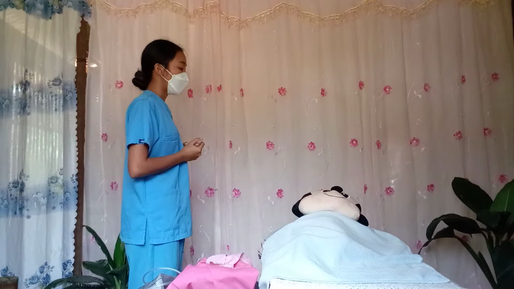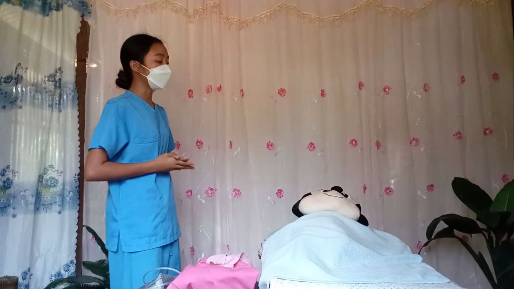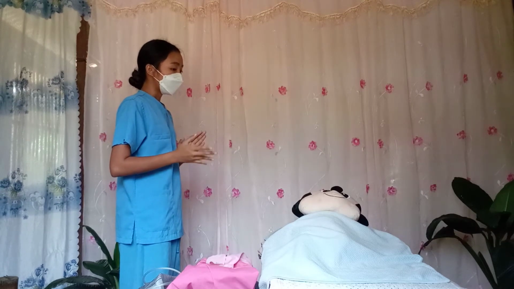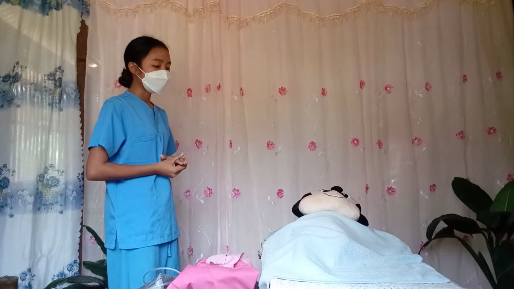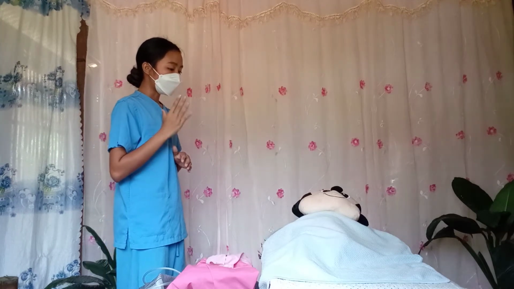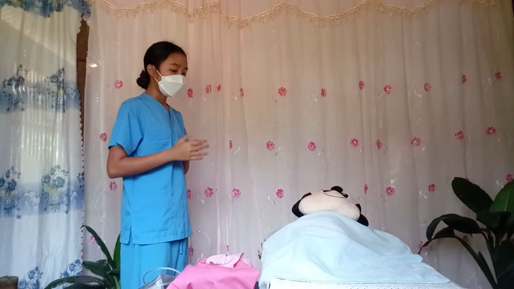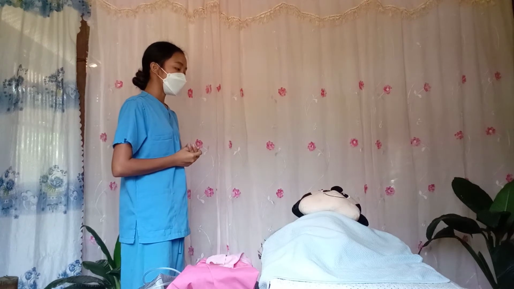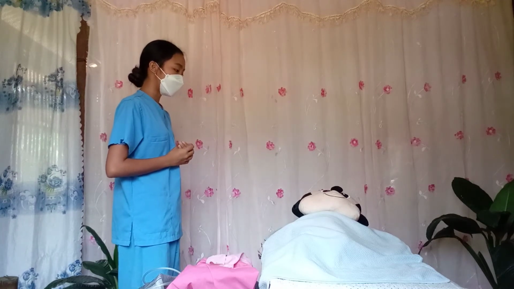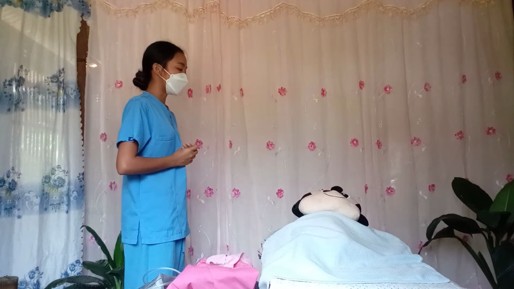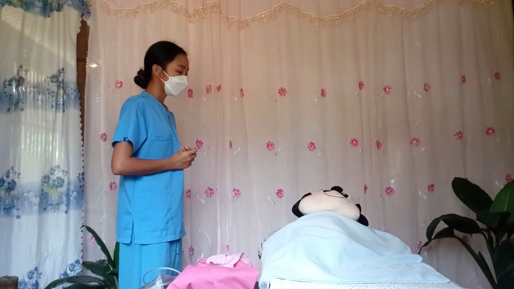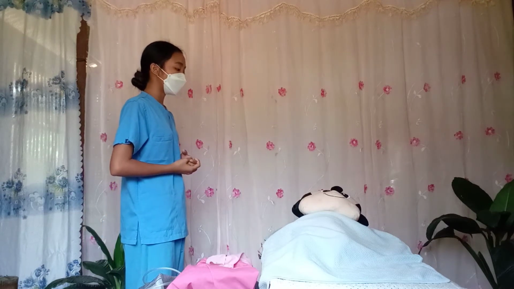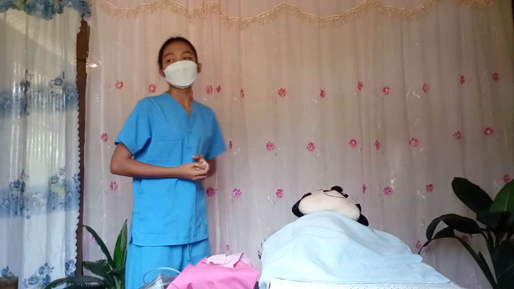Also in this procedure, I'll be exposing some of your genital area, and this is a little bit uncomfortable. You will also experience some pain upon the insertion of the catheter. But don't you worry, because after the procedure, you will get relief. Do you have any questions or clarifications regarding this procedure? Okay. Is it okay if I close the windows and curtains for you to have privacy? Thank you.